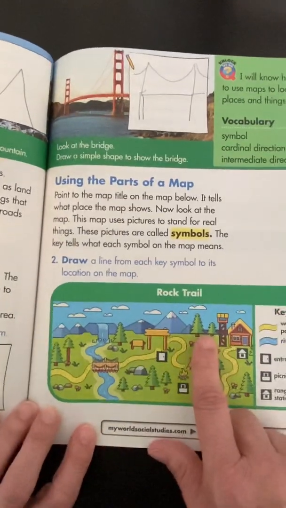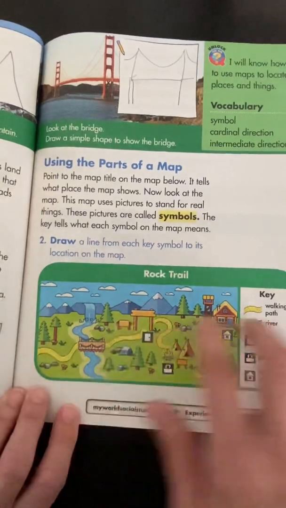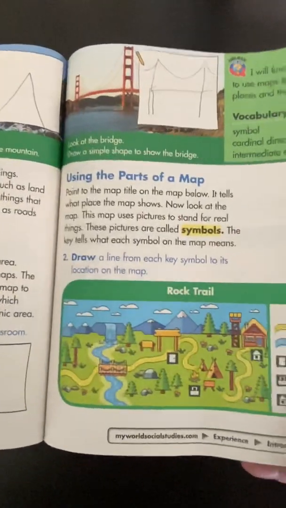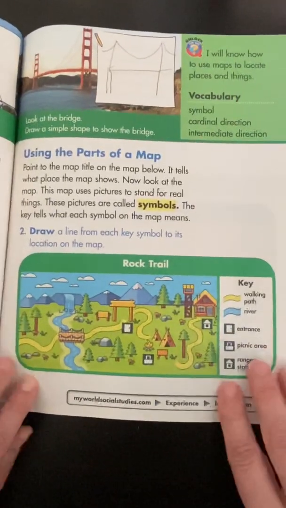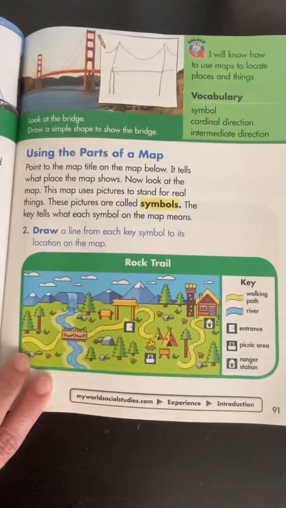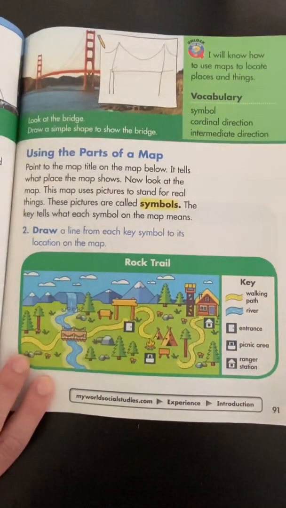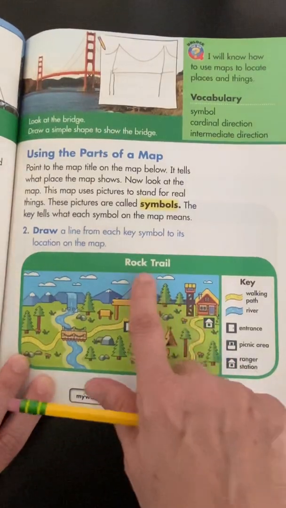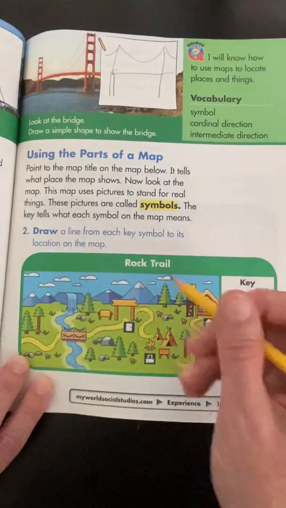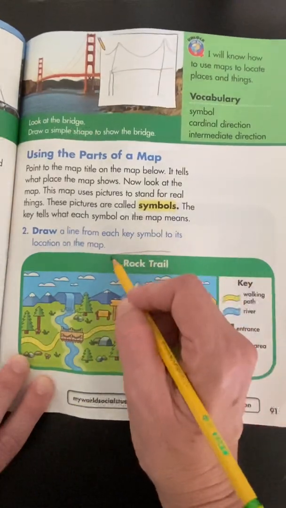So here's our map that we're going to look at. This is a pretend map. It might even be the map that this family's looking at for this trail, because they're going to go on the rock trail. Okay? So the first thing we want to do is point to the title of the map. This is the title of the map. This tells us what this is supposed to represent. So let's draw a circle around that.